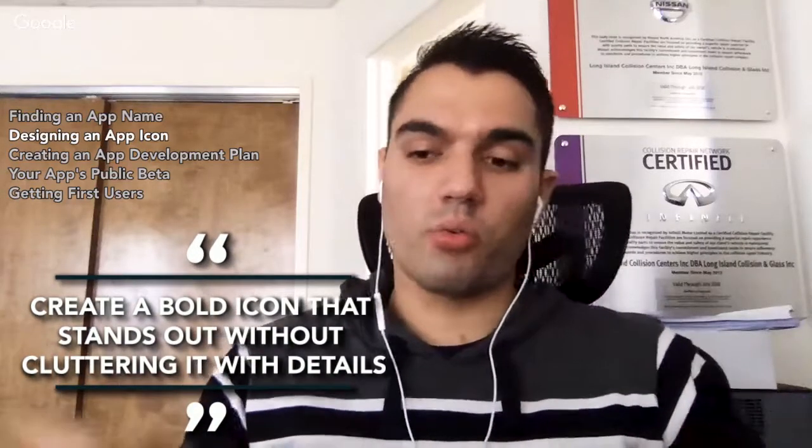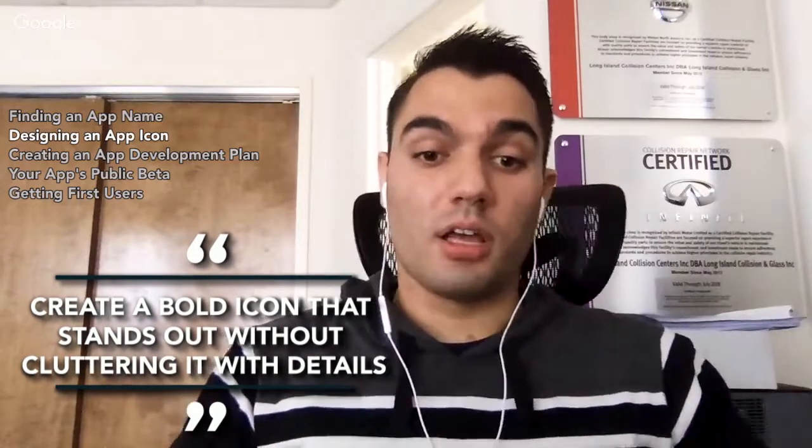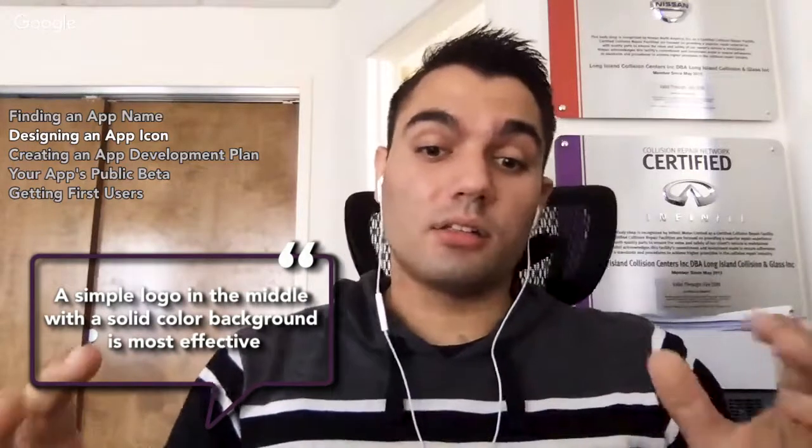What about the icon itself? How do you design an icon that stands out when people are browsing through the App Store and looking for applications? You want to make something bold that just stands out. So when they're swiping through their home screen, they can easily recognize that. This could be a simple icon in the middle with a solid color background. I found that works the most because it's bold, it stands out. When they're swiping through their screens, they can just quickly see that's the app that they're looking for.